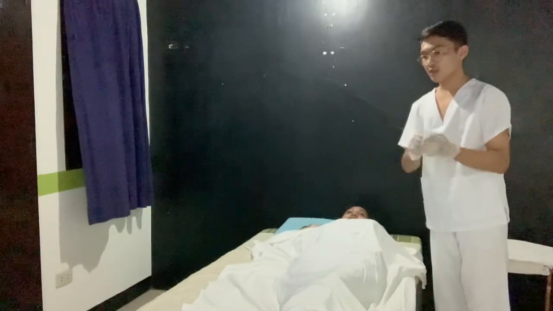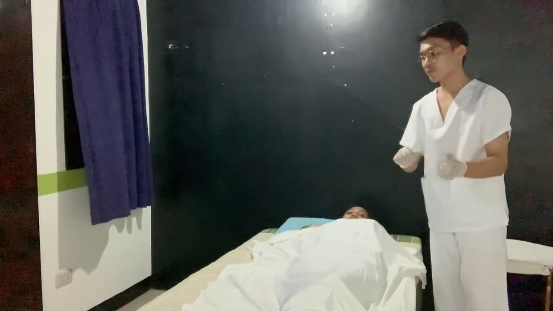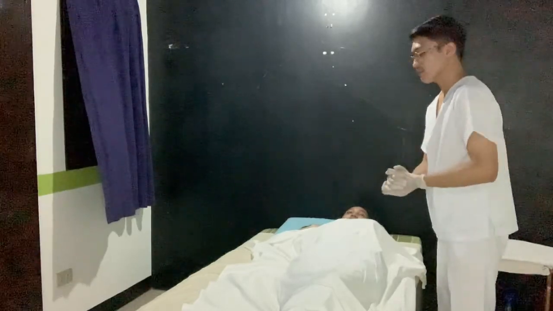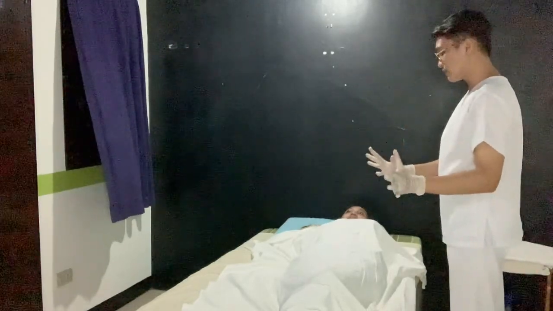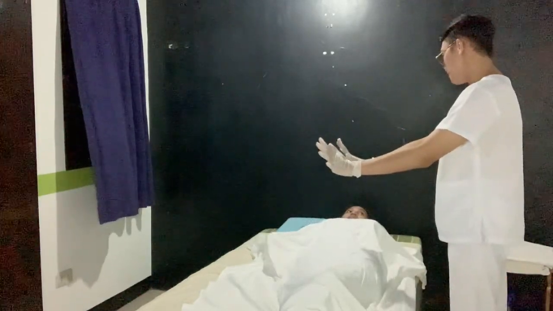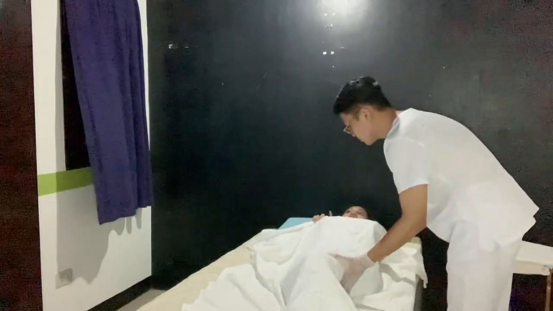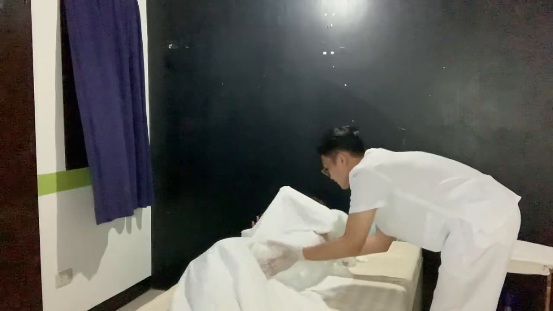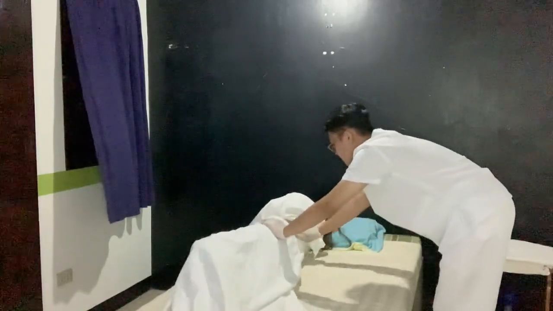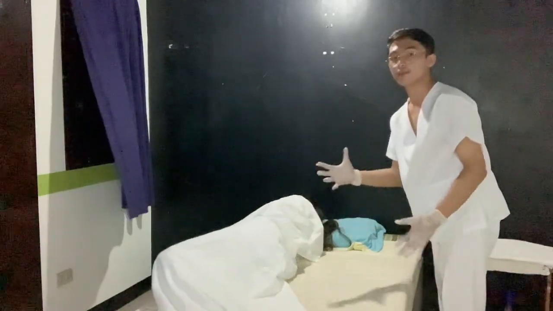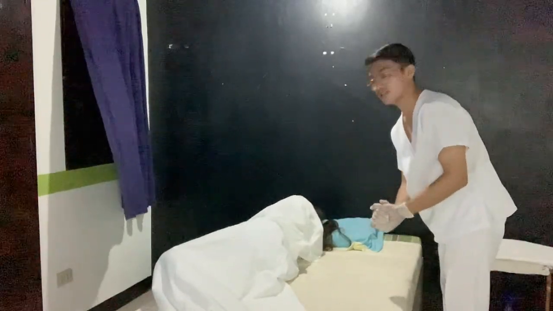I will now transfer or draw the patient to the side of the bed on my cue. So ma'am, I will now transfer you to the side of the bed on my cue. 1, 2, 3. Okay? Okay. 1, 2. Always remember to provide privacy for the dignity of the patient.